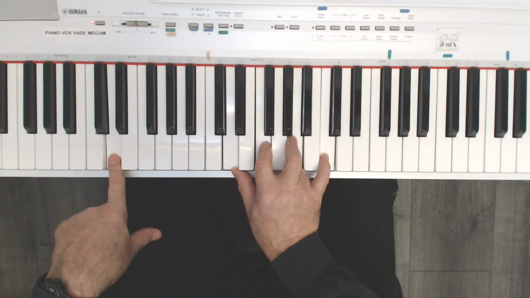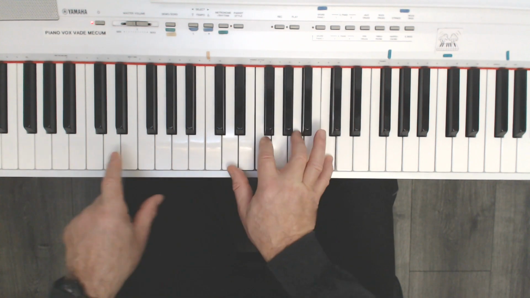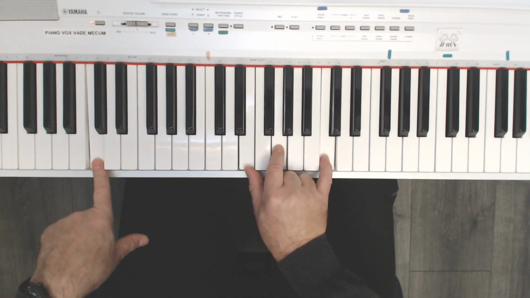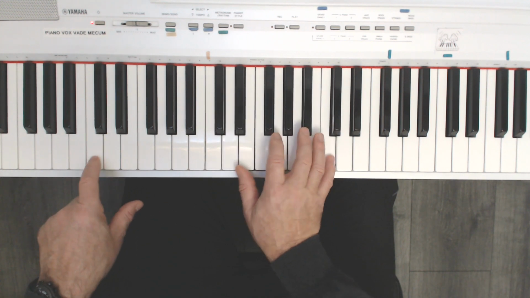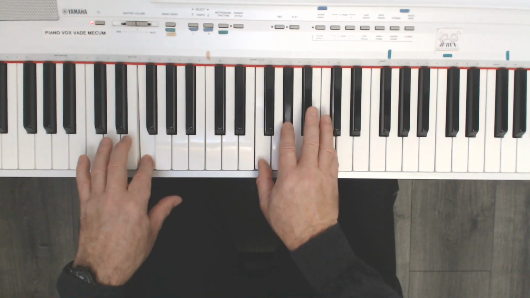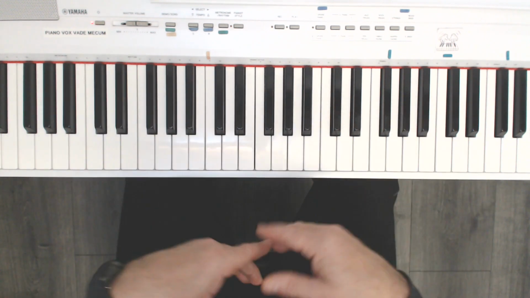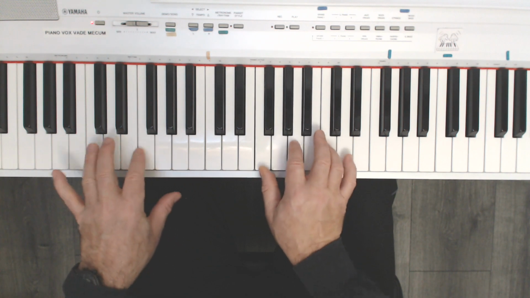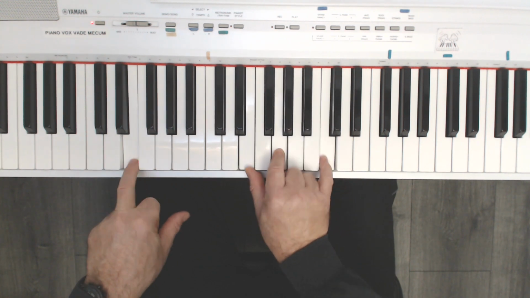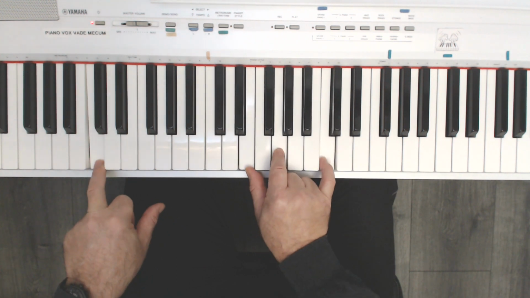D minor 7, D, the F, the A, and the C, and then C7, bum bum bum bum. Of course, we can play with a lot of possibilities, but this one will be good for beginners.